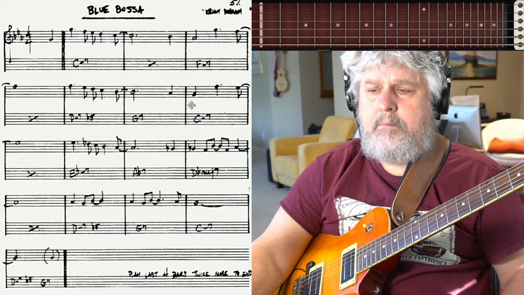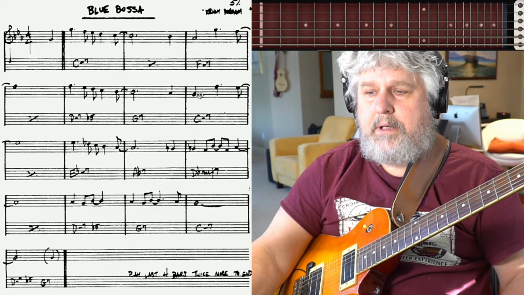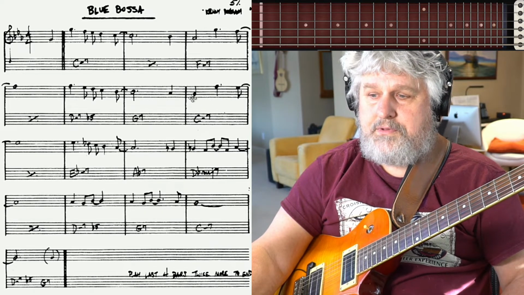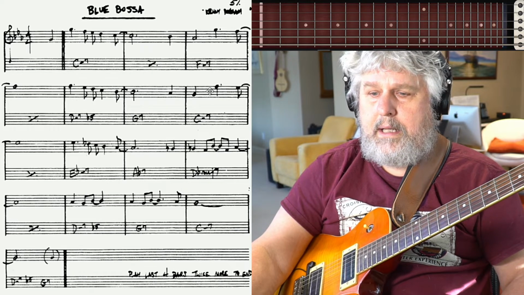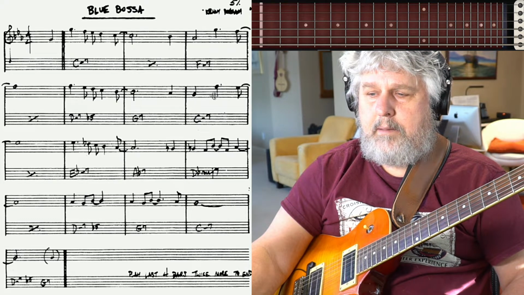And then moving along to the C minor chord, we have again this drops to the fifth of the chord, and then an upper neighbor.